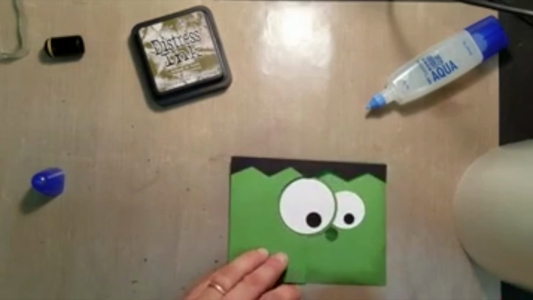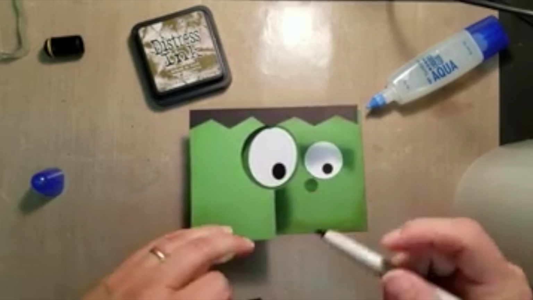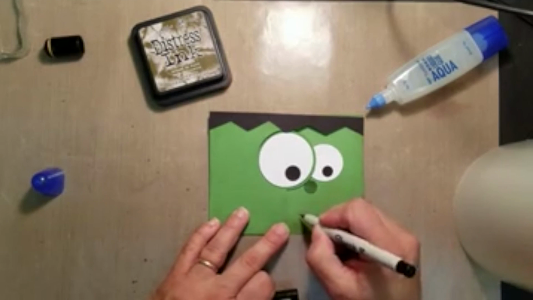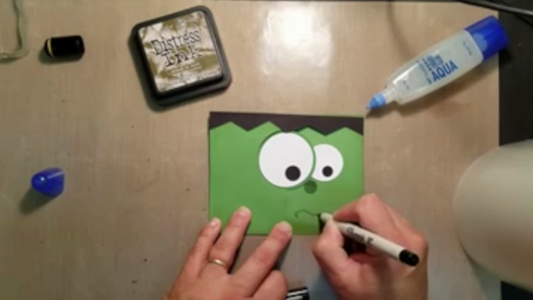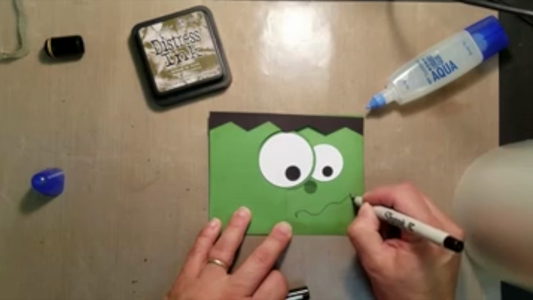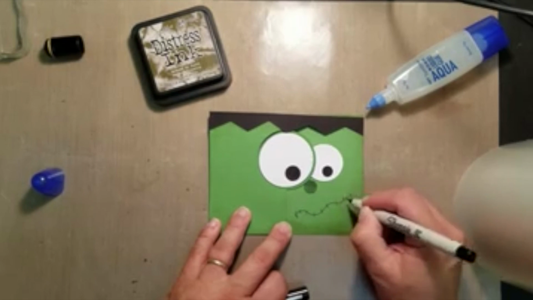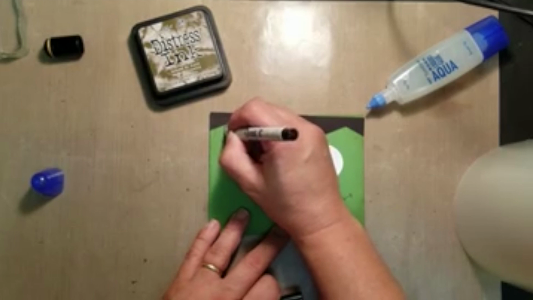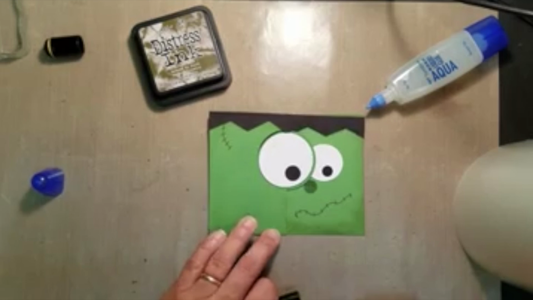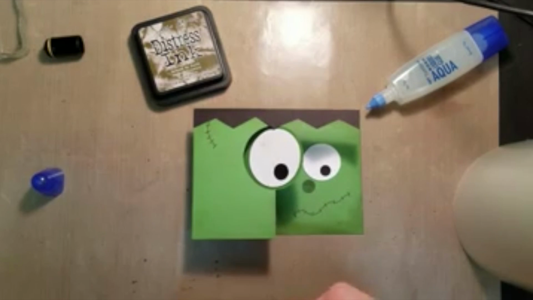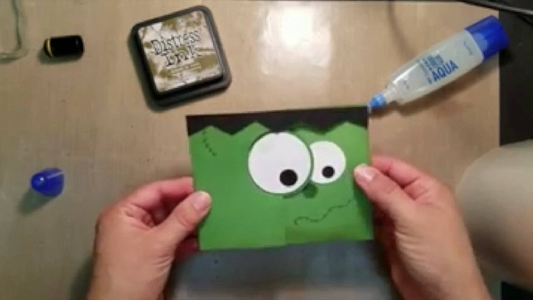And then of course he needs a mouth, so I'm using a Sharpie. And again, you can just draw it any way you want to. I'm just going to draw a little line here like this and give him a little wave. And draw some cute little lines. And I'm going to have him have a cut and scar coming out of the top of his face. And that's it. It's such a simple, cute little adorable card.